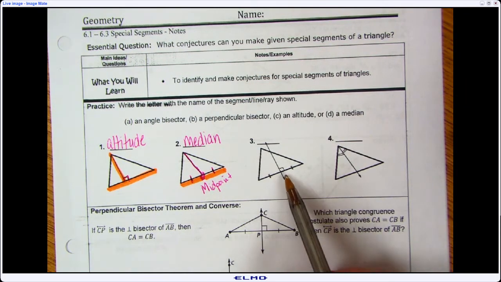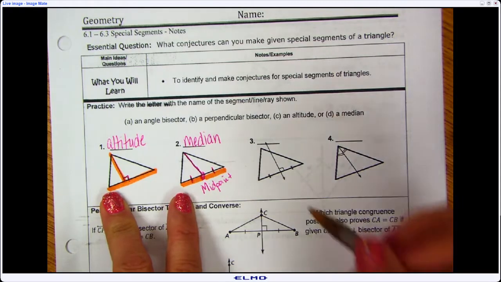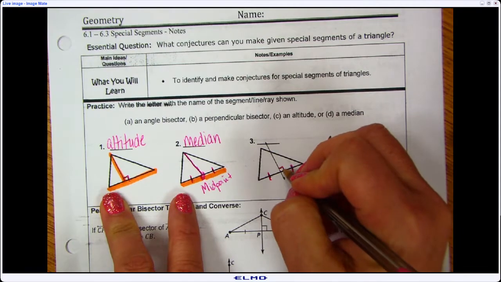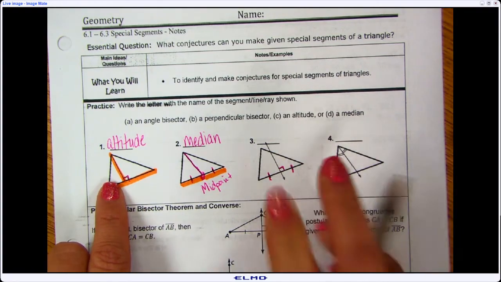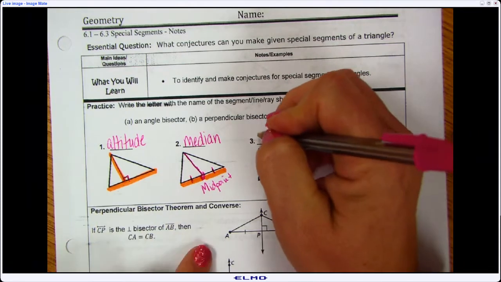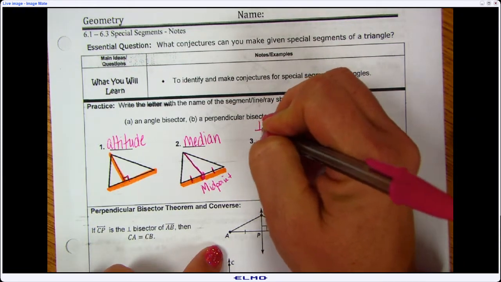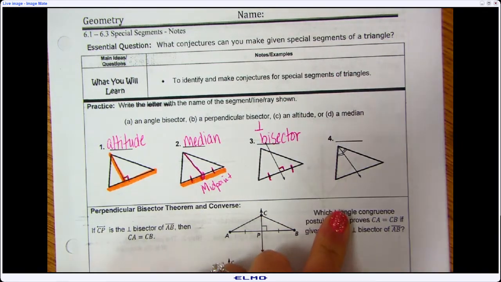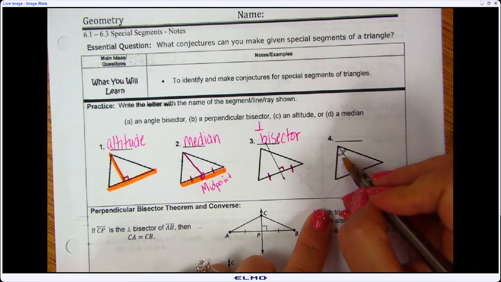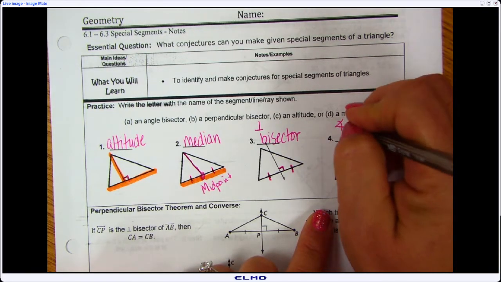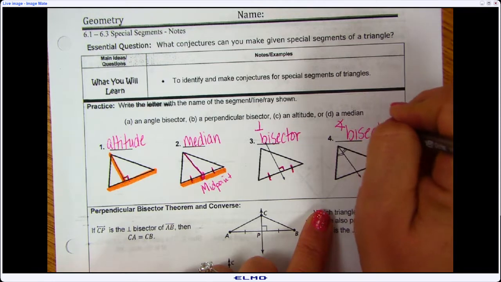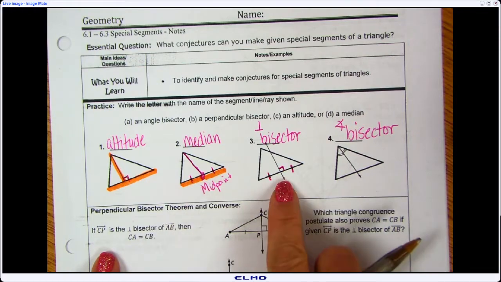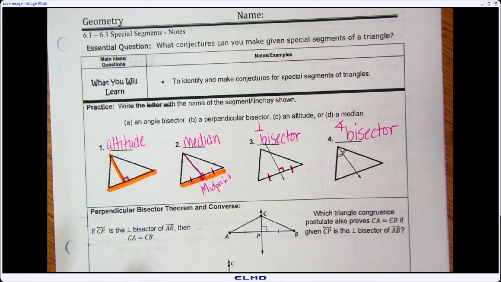Now, in this one, it's kind of a combination of these two in a way, because this piece is equal to this piece, just like here, and then we have the right angle just like here. So when you see both of them together, this is what's called a perpendicular bisector. And then this one, when you see the angle marks congruent, this is your angle bisector. So if you just pay attention to the markings, it gives away which one it is, okay?